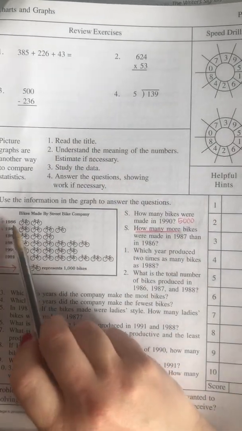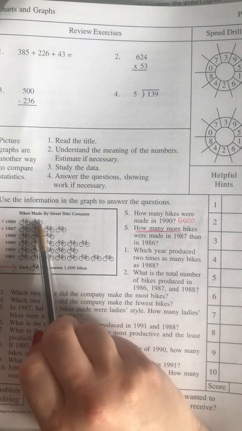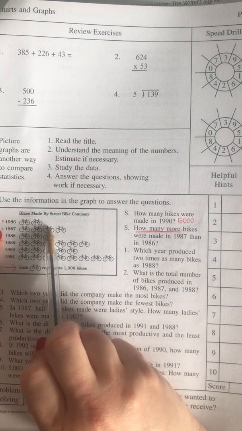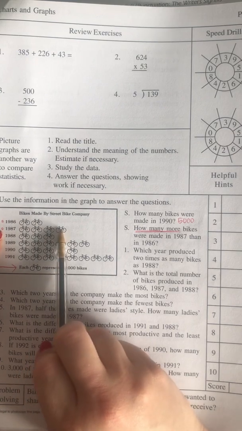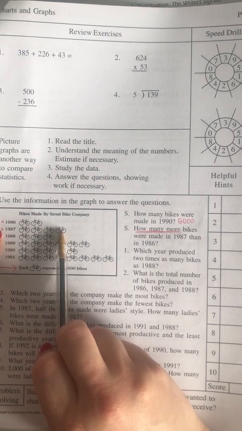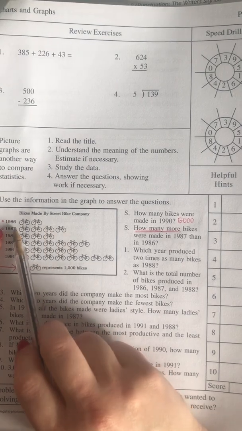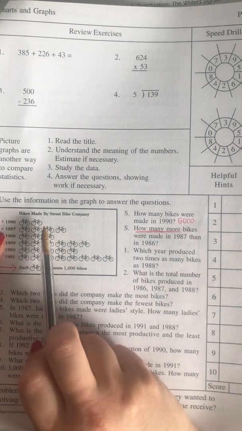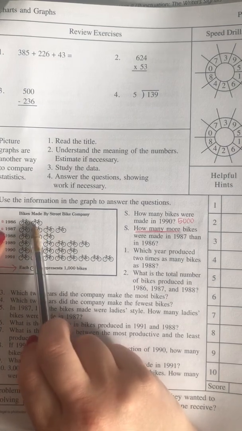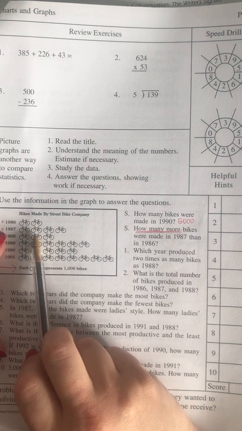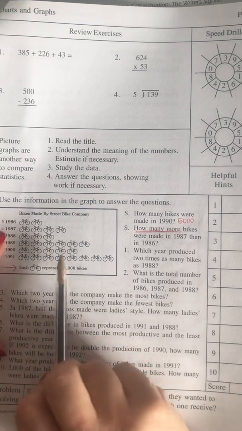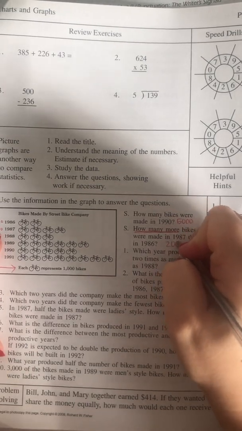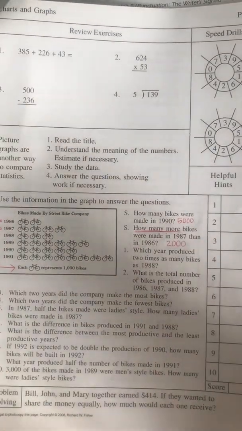And we see that in 1986, 2,000 bikes were made. In 1987, 4,000 bikes were made. So how many more bikes were made in 1987? It's quite easy because it's only 4 and 2. So we know that 4 minus 2 is 2. But in this case, of course, it's 2,000 because each bike equals 1,000. So 2,000 more bikes were made in 1987 than in 1986.